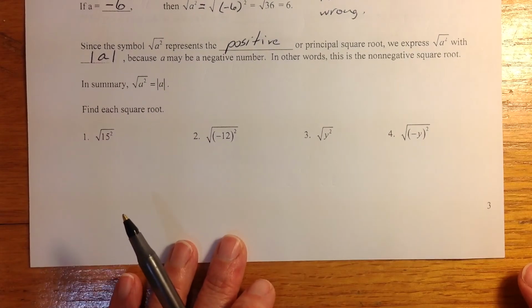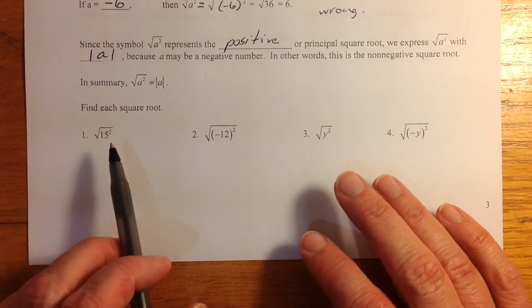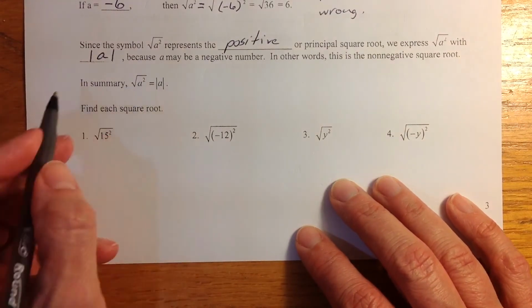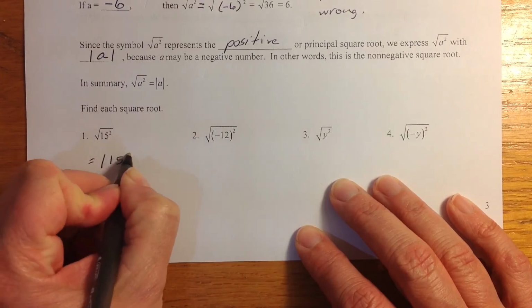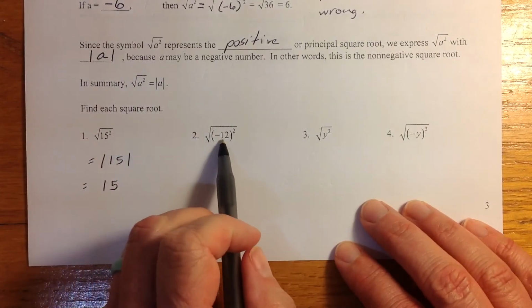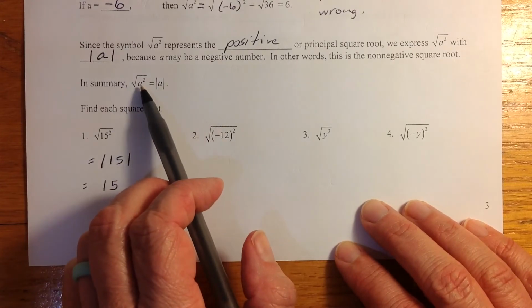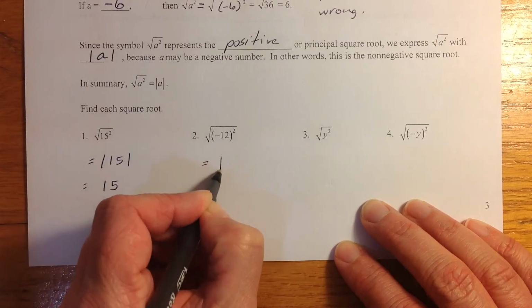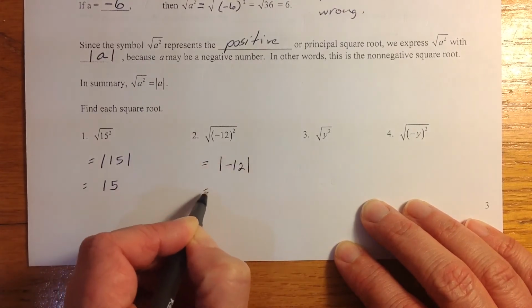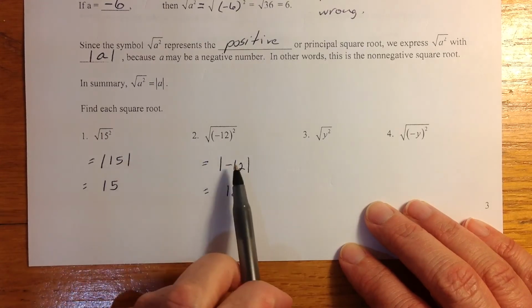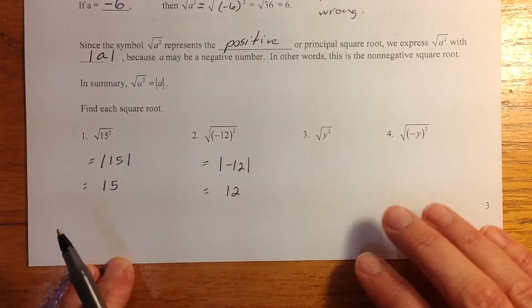So let's look at some examples. The square root of 15 squared, well, what does it say? What's being squared? 15. So we get the square root of 15, which we clean up to 15. This one, it says whatever's being squared is what sits inside of the absolute value. So this is the absolute value of negative 12, which we clean up to 12. Anytime it's just a number inside of the absolute values, we can finish it to a value.